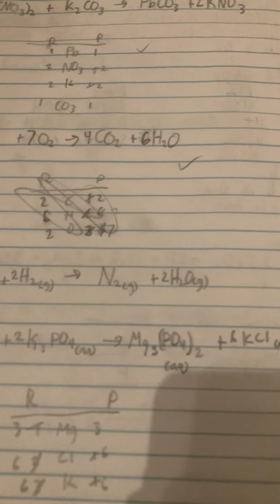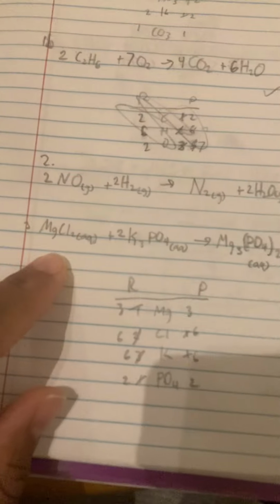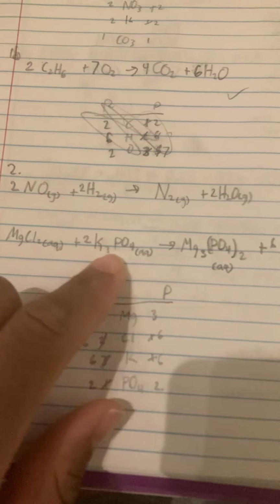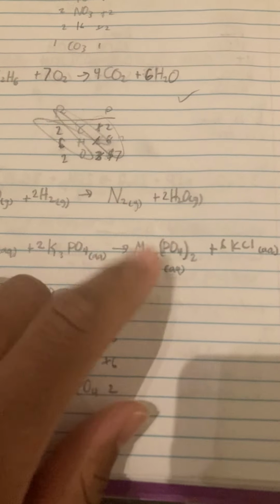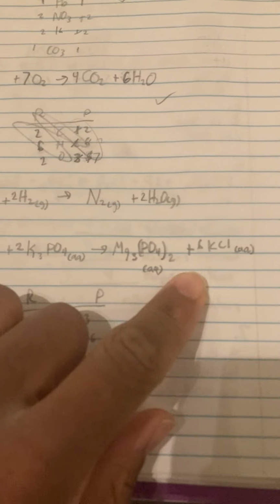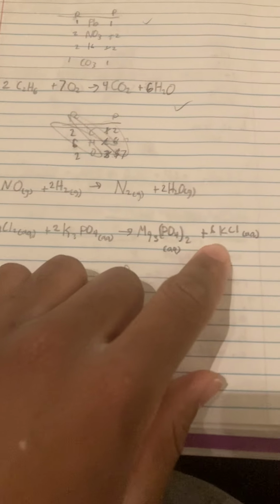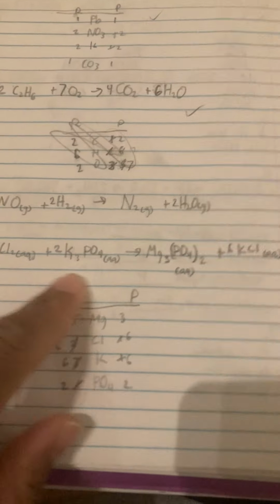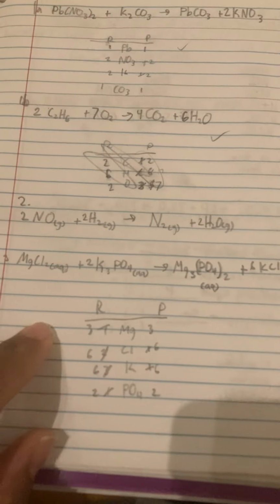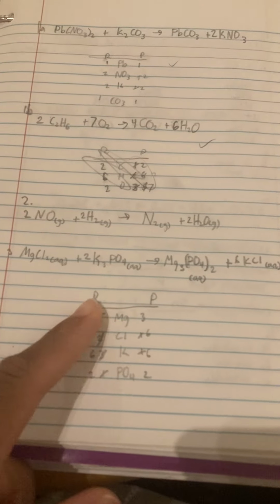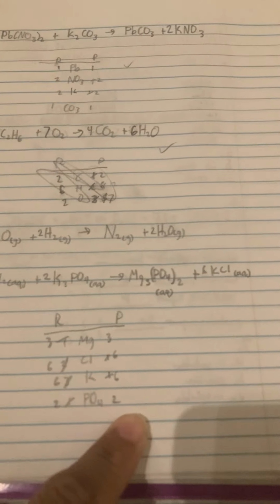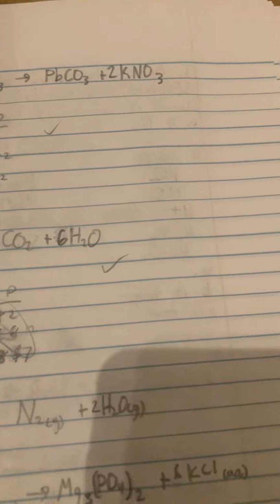And for 2B, it said they're all aqueous. So magnesium chloride, and then potassium phosphate, and then I just wrote the reaction. Magnesium phosphate and then potassium chloride are the products of that, all aqueous. It's cool. And I balance it out using this method. There's a 3 there, there's a 2 there, there's a 6 right there. That's question 2.